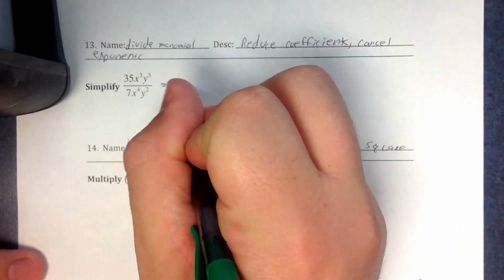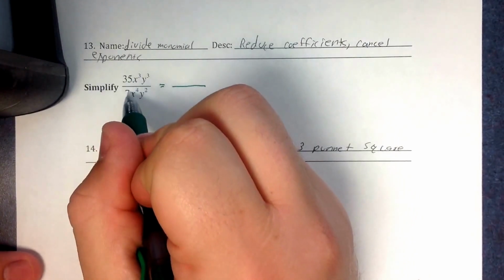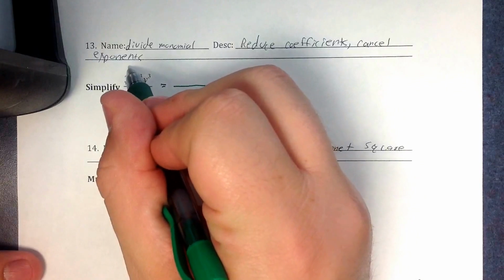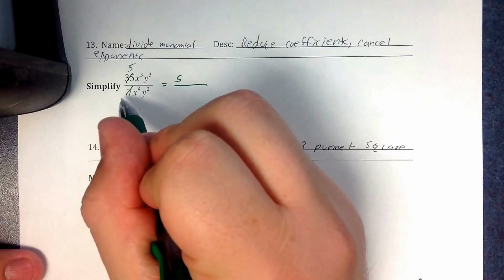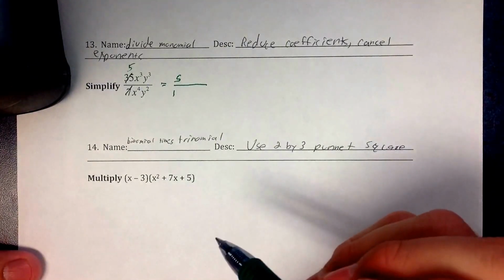So here, if I reduce the coefficients, 35 over 7, well, 7 goes into 35 5 times. So I have a 5 on top. Really, the only thing I have on the bottom is 7 goes into 7 one time. I don't care if you really put that or not on this one.